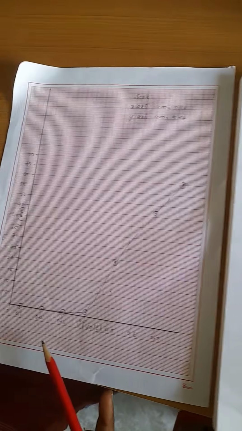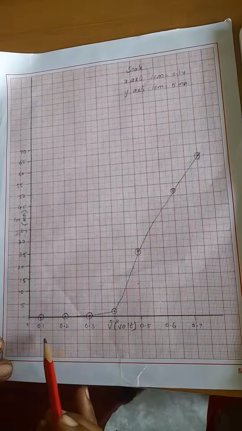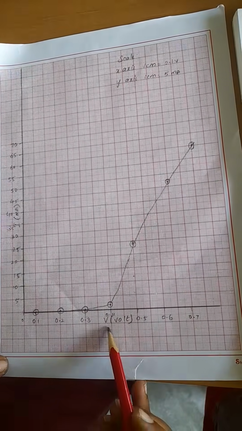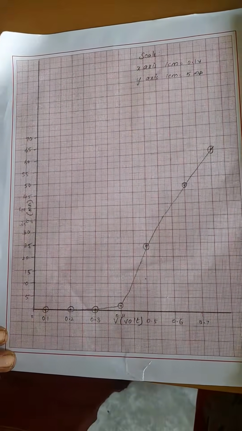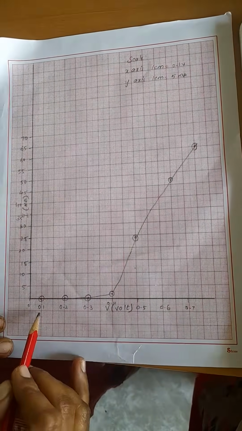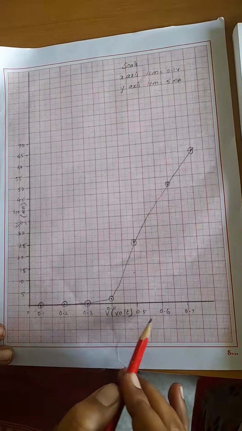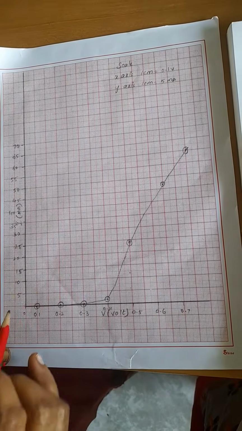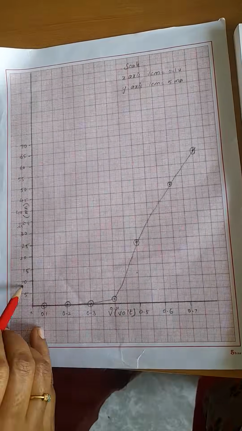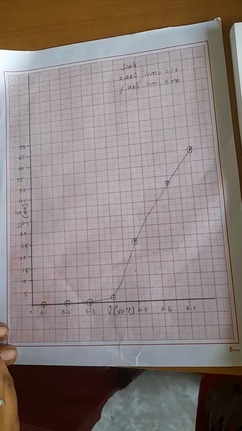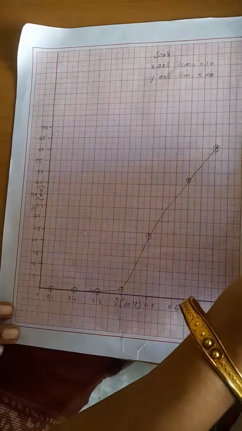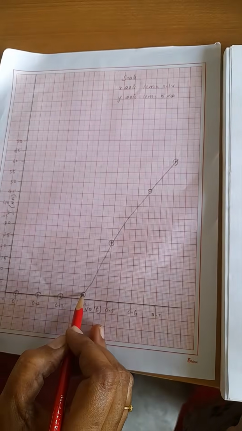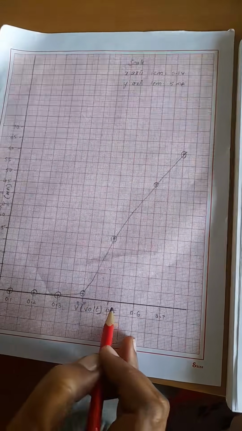So we should plot a graph for this tabulation. Along the x-axis we have V in volts, and along the y-axis we have I, which should be in milliamperes. Here we have taken 0.1, 0.2, 0.3, 0.4, 0.6, 0.7, and it goes on. And in the y-axis it should be 5, 10, 15, 20, 25, 30, like that. For 0.1, 0.2 and 0.3, it will be 0, and at 0.4 it will increase to 2. Okay, it will be plotted as 2.